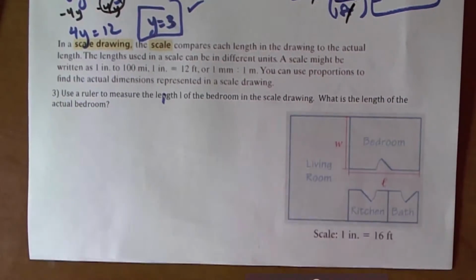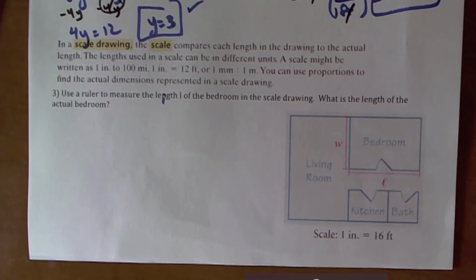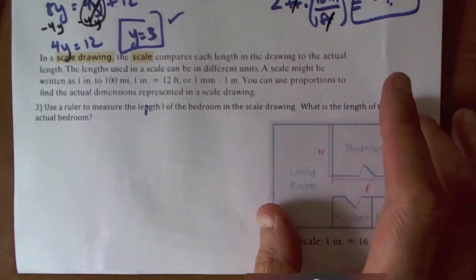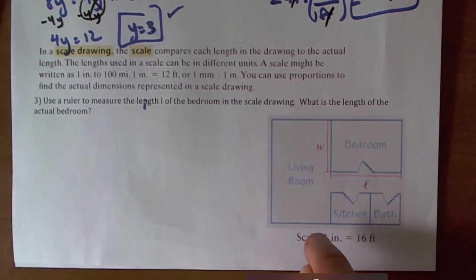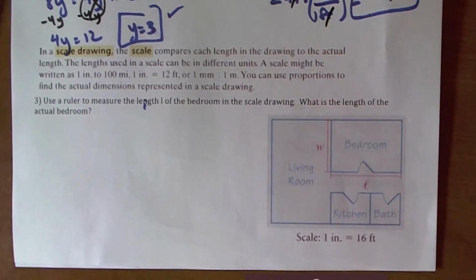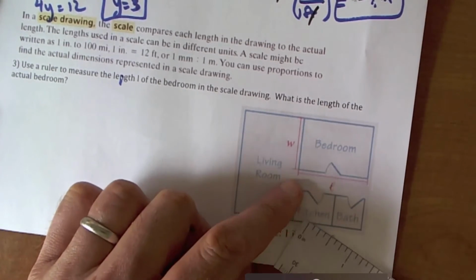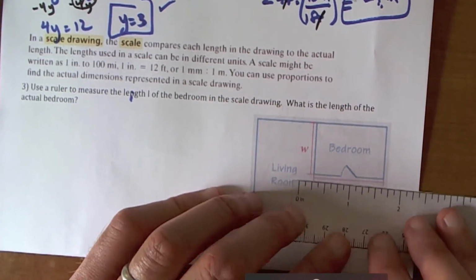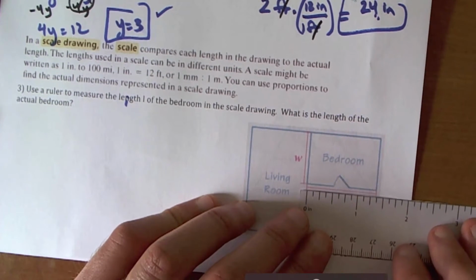Okay, moving on. In a scale drawing, we've seen, or we will see things blown up or shrunk down. If we're reading a map, oftentimes we get a scale going. So let's say I've got this thing where 1 inch equals 16 feet. Just want to practice using this again. So I want to use a ruler to measure this length here. What is the length of the actual bedroom? I printed this out. I'm not sure if it's exactly accurate. I hope it is. Let's see what we have here.